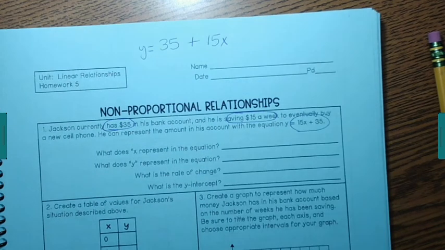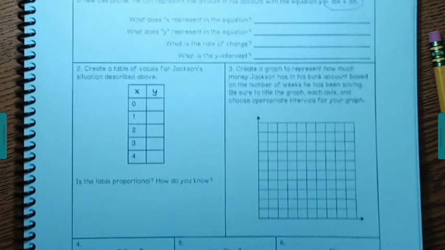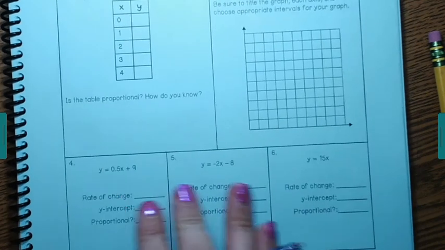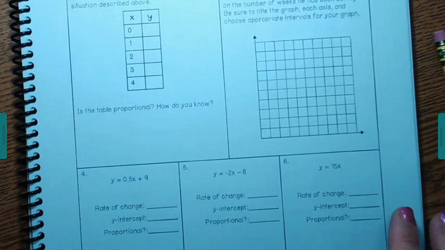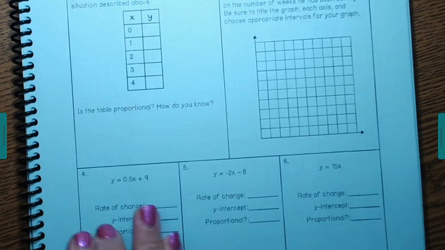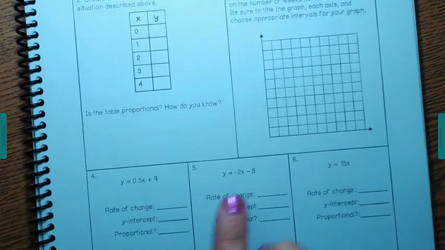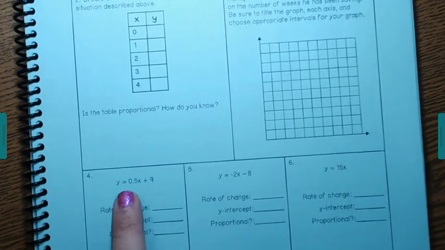All right. Down here at the bottom, when you're given an equation, what, Carlos? Okay, so down here, these are the equations. What number is my rate of change in this equation?